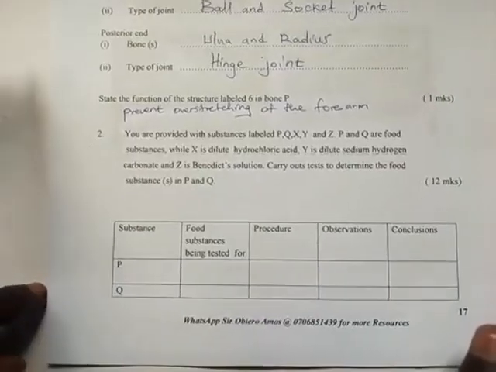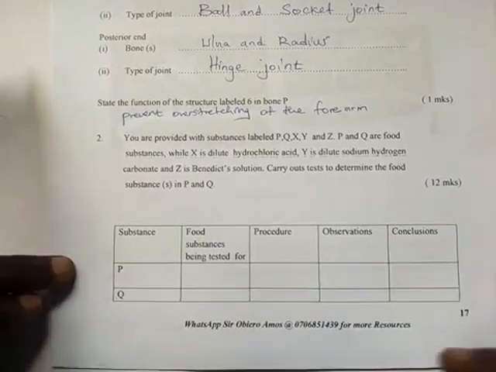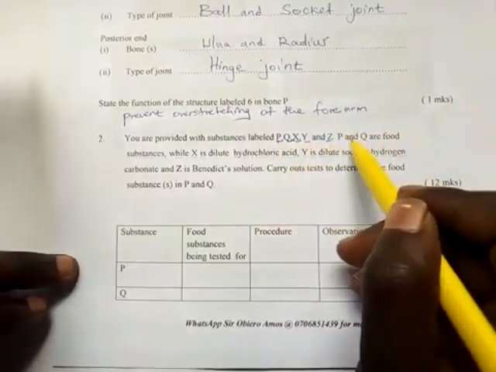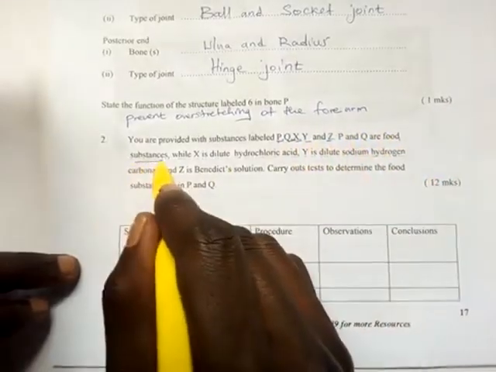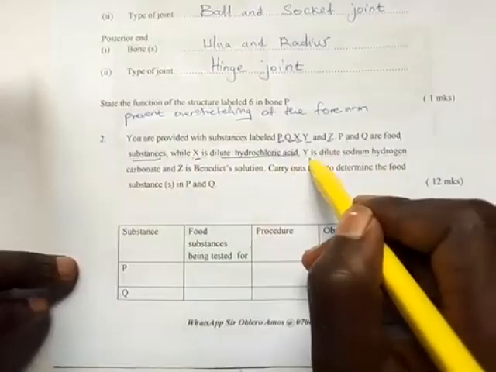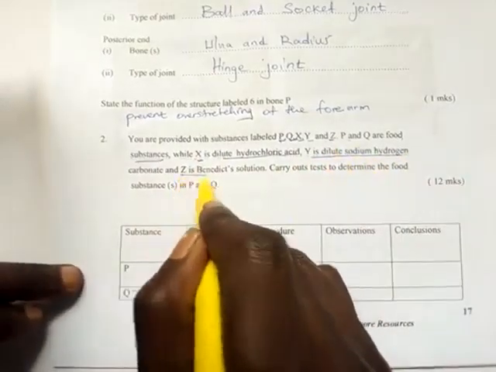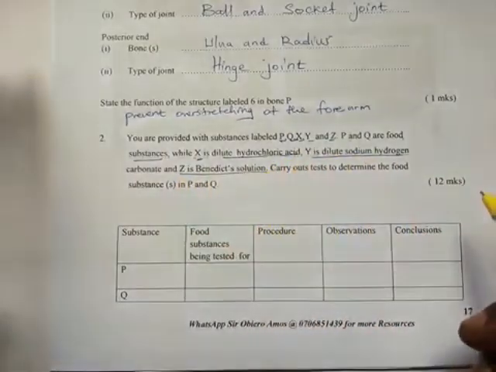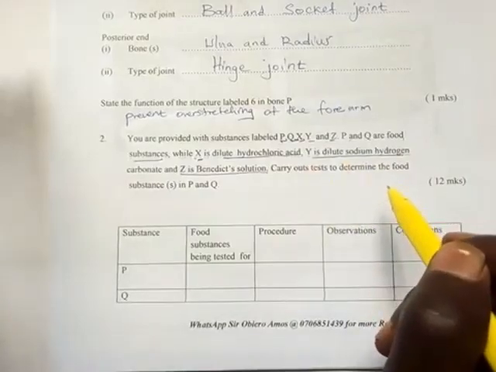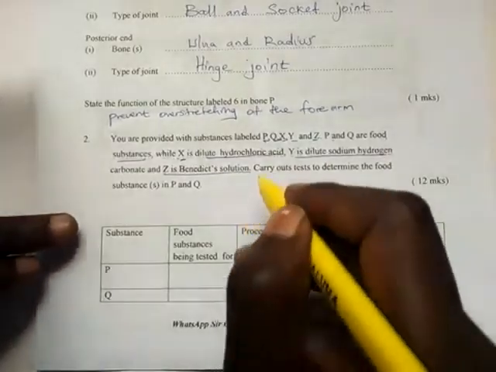Now we go to question 2. You are provided with substances labeled P, Q, X, Y, and Z. P and Q are the food substances, while X is the dilute hydrochloric acid, Y is dilute sodium hydrogen carbonate, and Z is the Benedict solution. Carry out the test to determine the food substances P and Q. Now here you should be able to know the reagents.